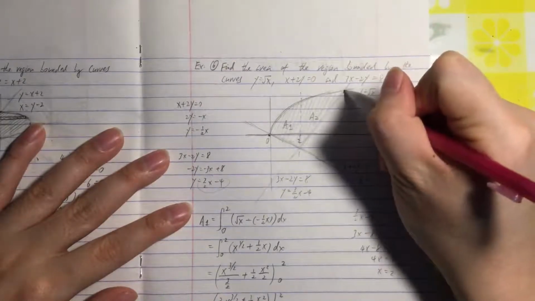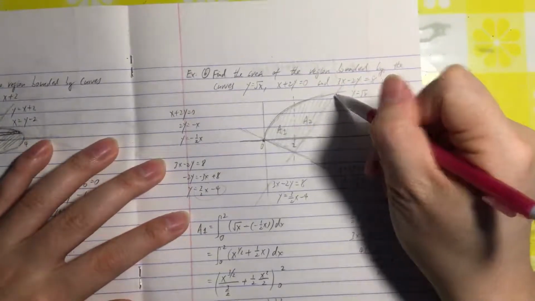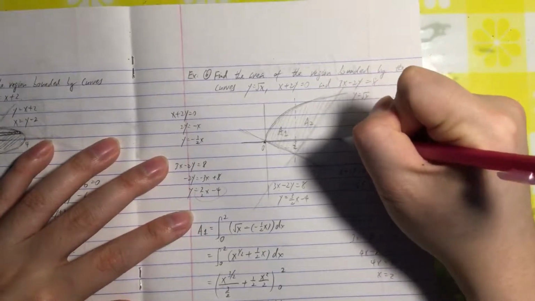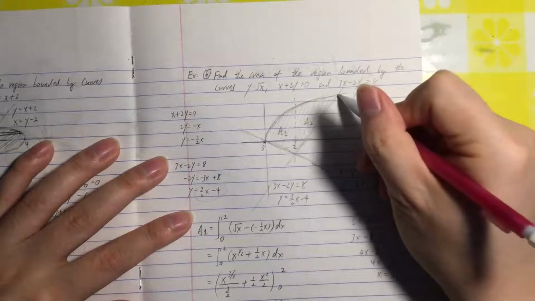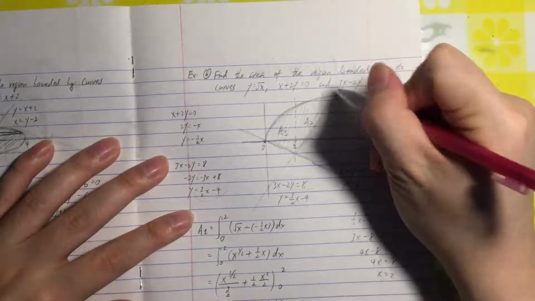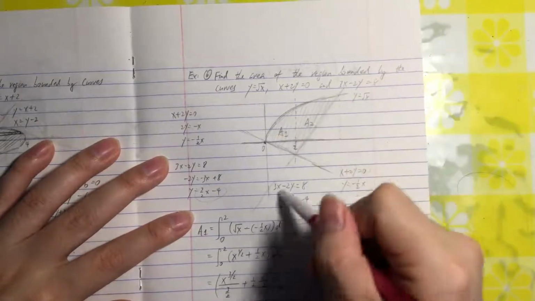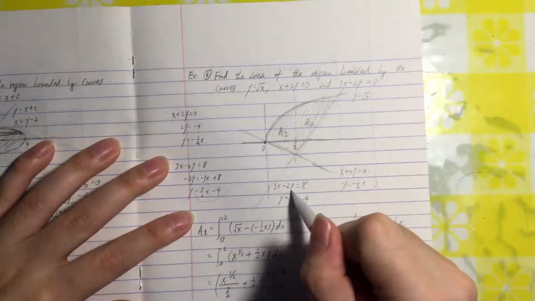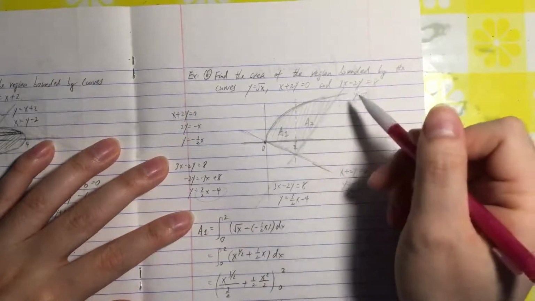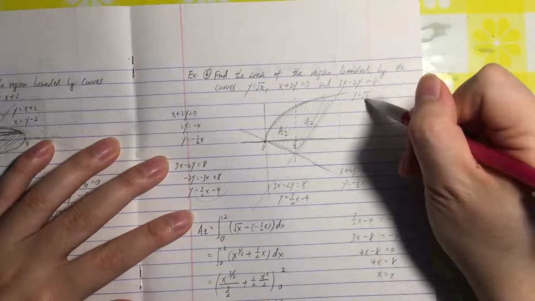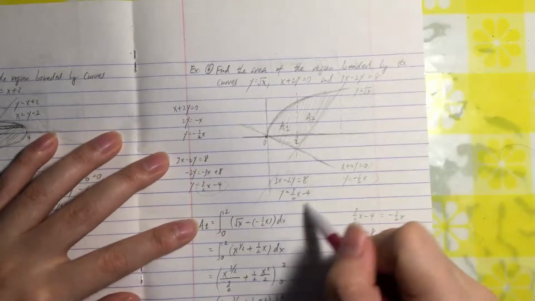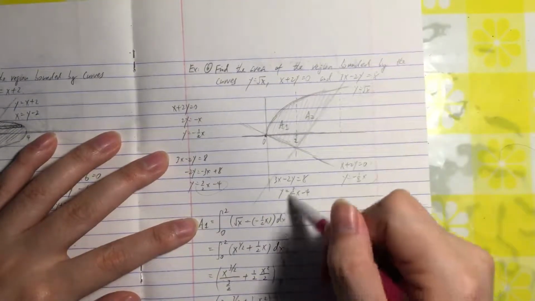What's the upper bound here? For the upper bound, this point is the intersection between the parabola and this line, 3x minus 2y equal to 8. So in order to find this point, I set this equation equal to this equation, and then solve for x.